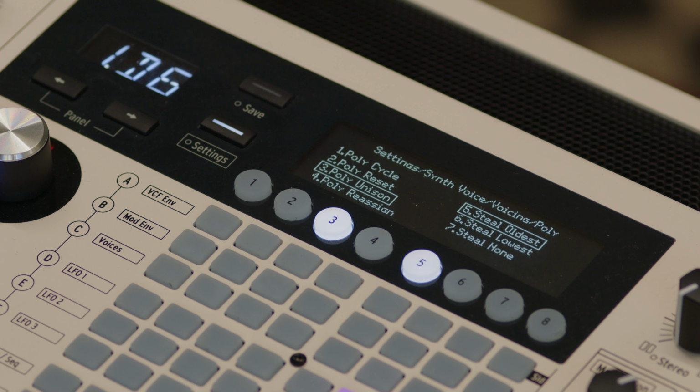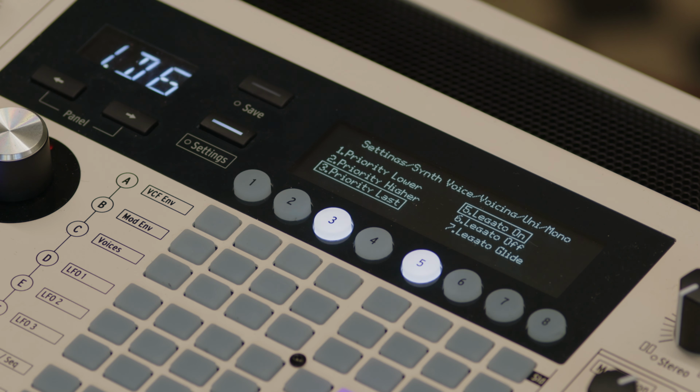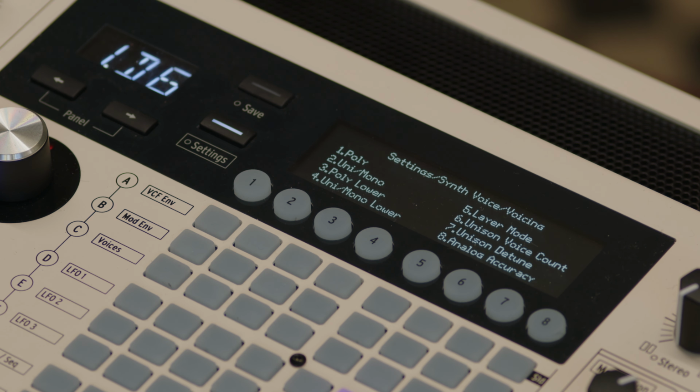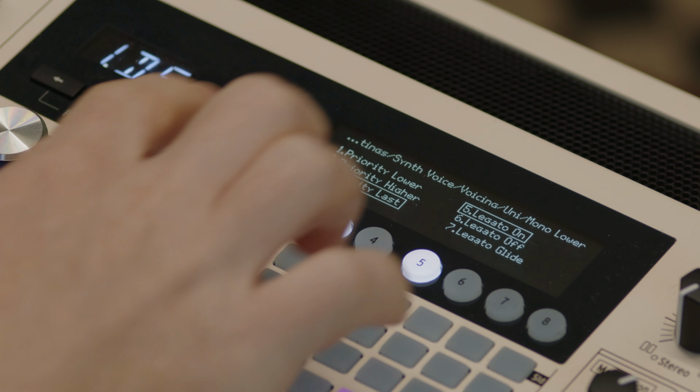We also have settings for the voice stealing to take either the oldest, lowest, or to turn off voice stealing, and for unison mono modes, which can choose the voice priority and legato settings. We also have the same settings menus for the lower key splits when in split mode. The layer mode submenu offers 2 options.